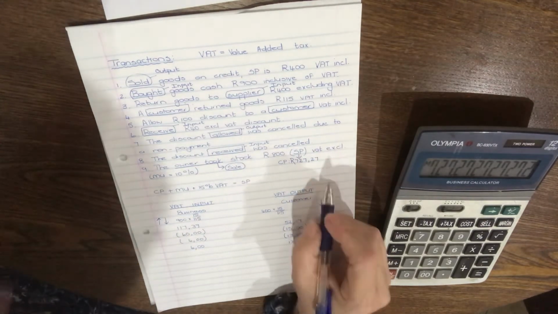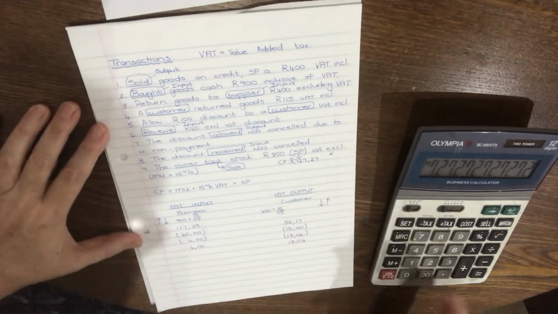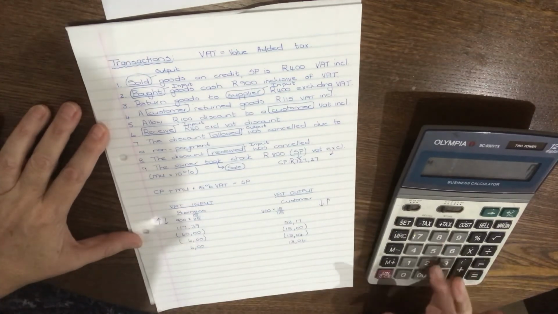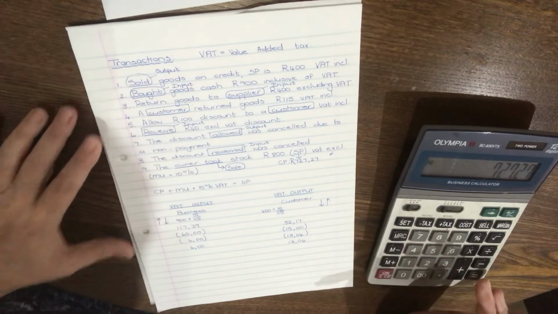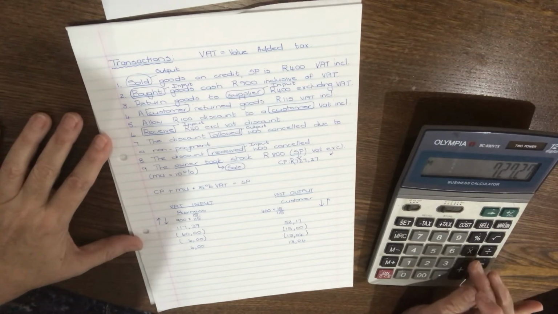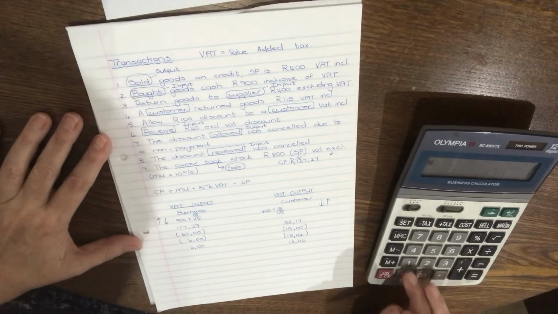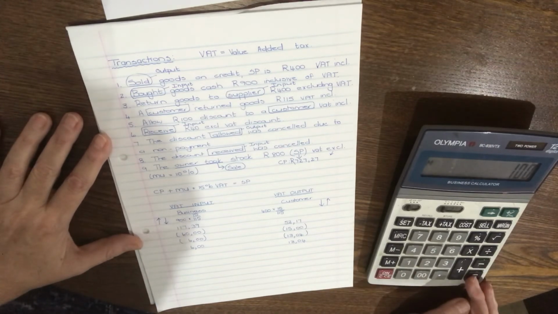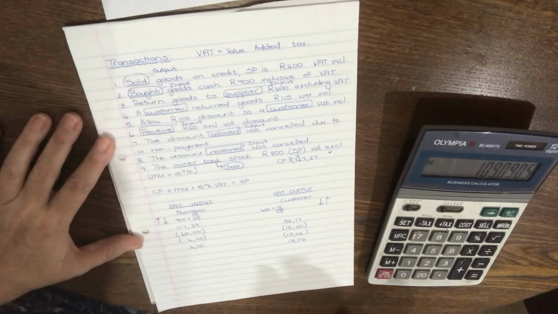And now remember, this is VAT exclusive. So we're now going to take the 727 Rand and 27 cents, and we're going to calculate the VAT amount on that cost price, which is times 15 divided by 100. Of course, it was excluding VAT. And that is 109 Rand and 9 cents.